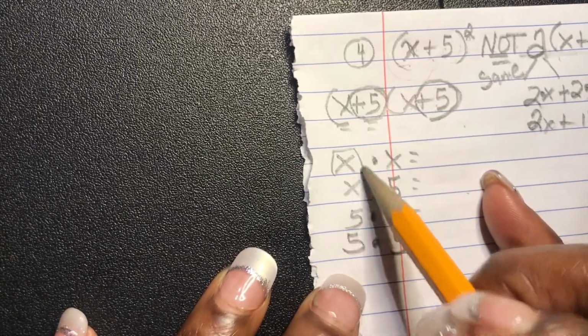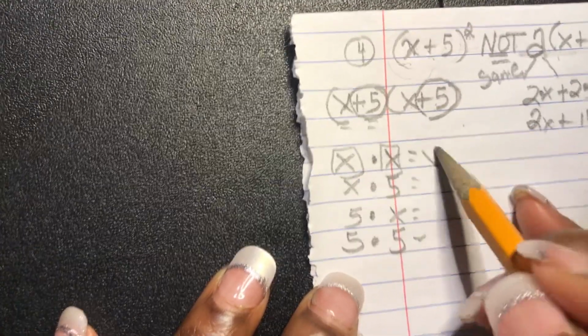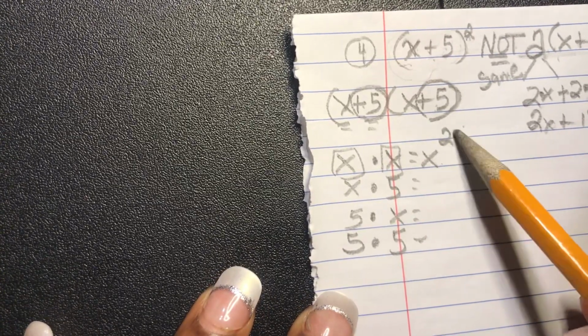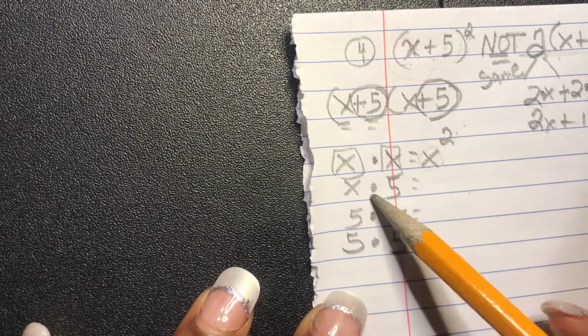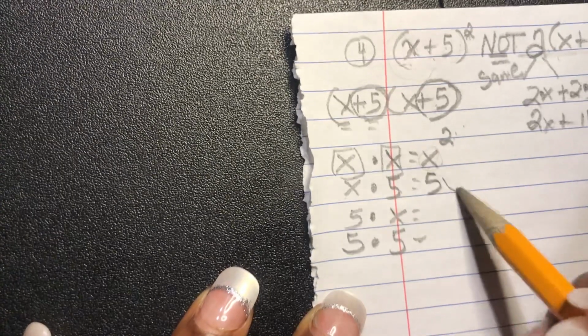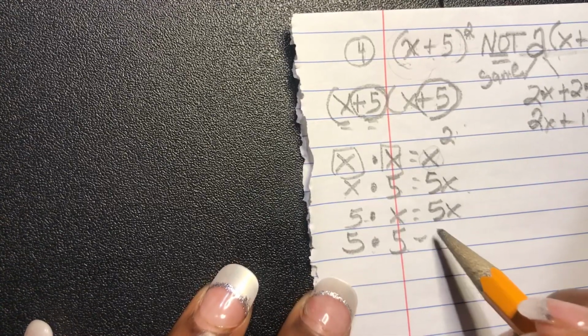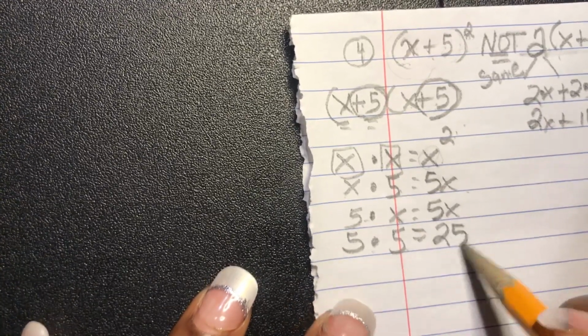We have 2 x's. I see an x here and an x here. So you put an x with a 2 in the air. That's the only thing that the 2 does. It tells you how many times we see this x. Then we have a 5 and an x. We have another 5 and an x. And then we have 5 times 5, which is 25.